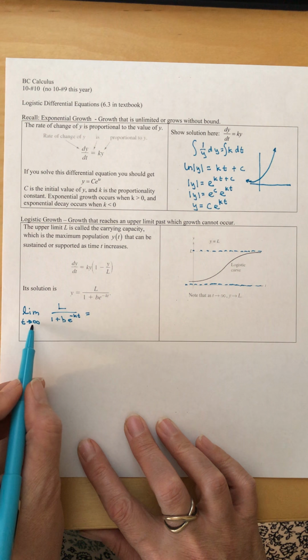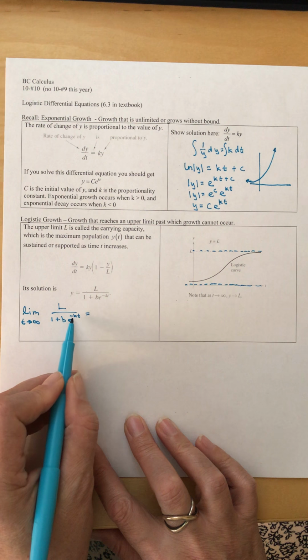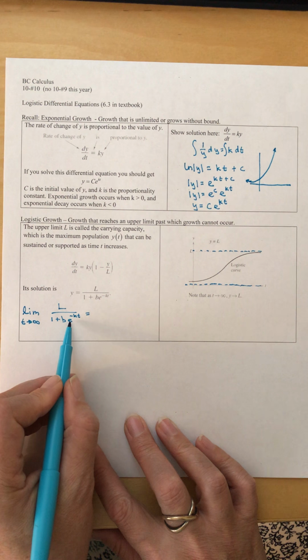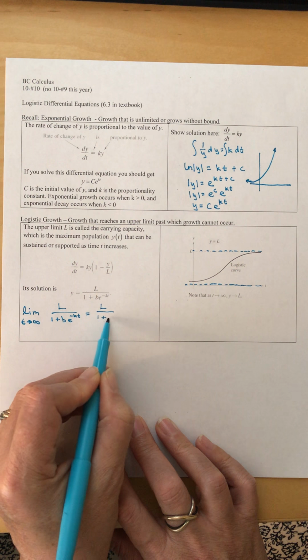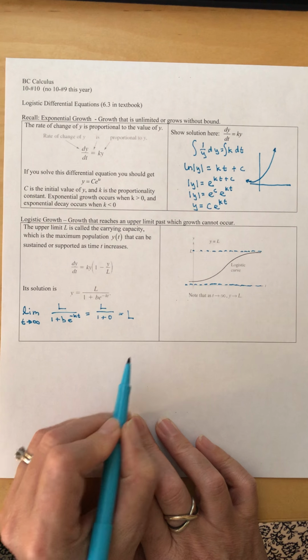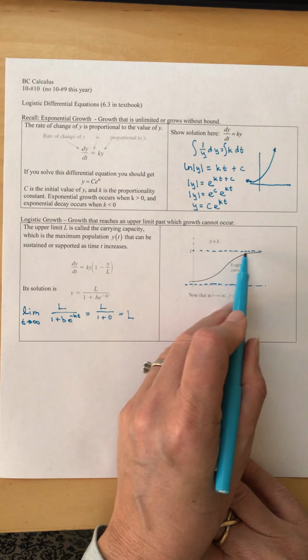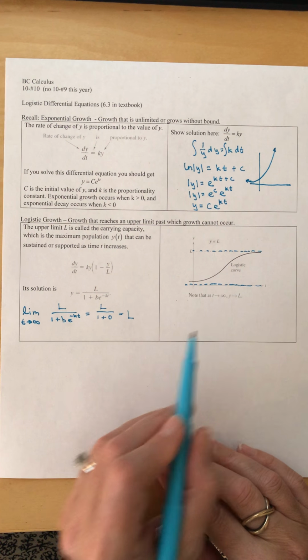That's not super difficult to figure out, because as time increases, if the time is getting infinitely large, then e to the negative kt is getting small, because e to a negative power is approaching 0. So this will become L over 1 plus 0, or just L. That's why this function has L as its upper bound, because the limit as time approaches infinity is L.